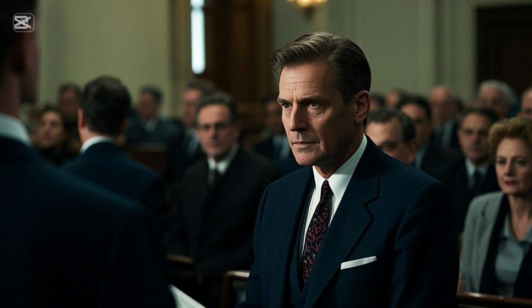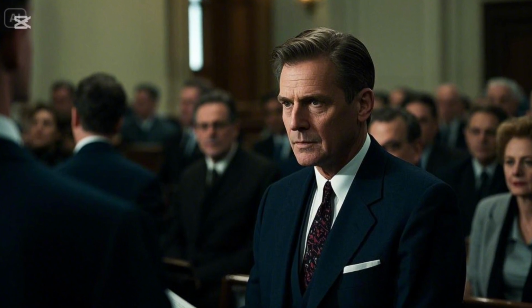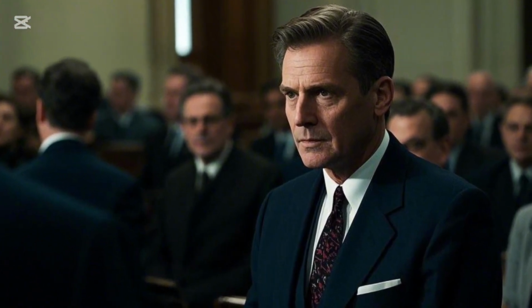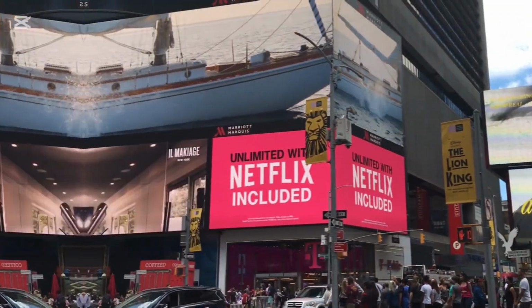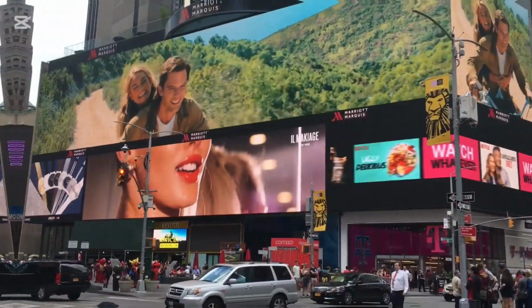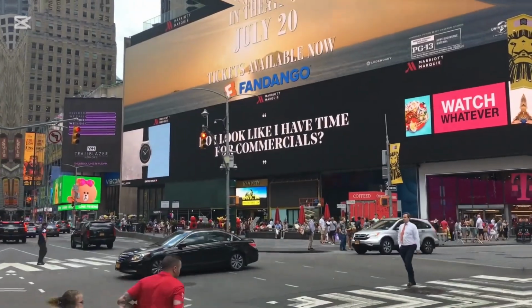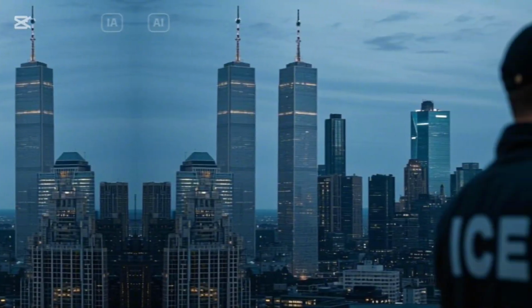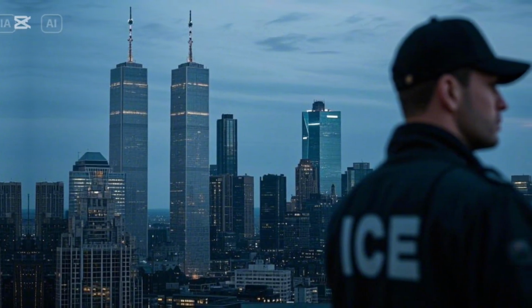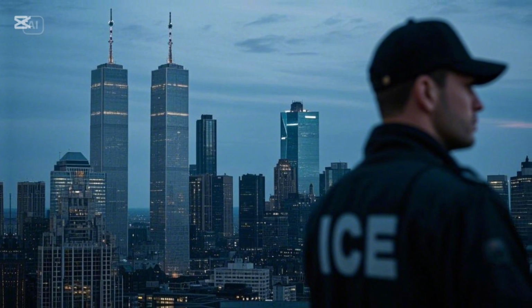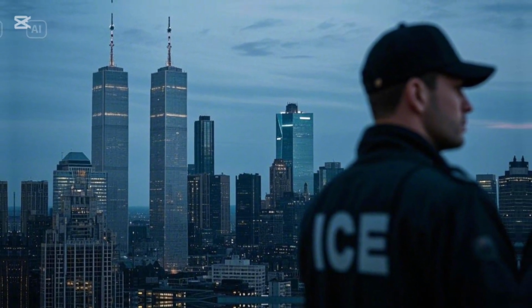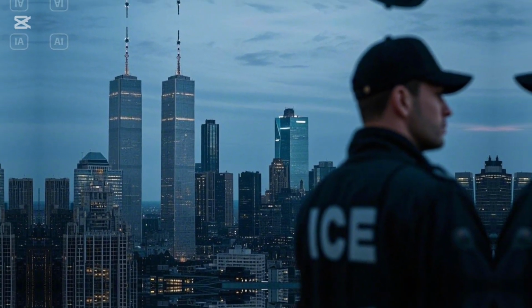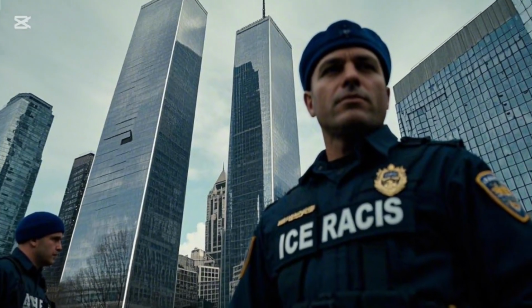Chapter 6, Post 9/11 and the Modern Era. After the September 11th attacks, national security became the top priority. The USA Patriot Act gave the government broader powers to detain and deport individuals suspected of ties to terrorism. Deportations increased under Presidents Obama and Trump, with Trump enforcing some of the strictest policies in modern history, including family separations at the border.